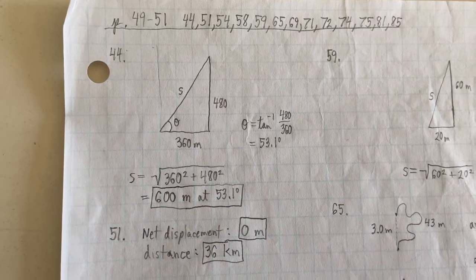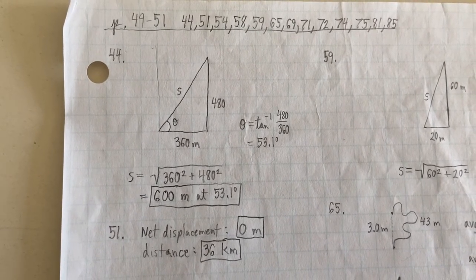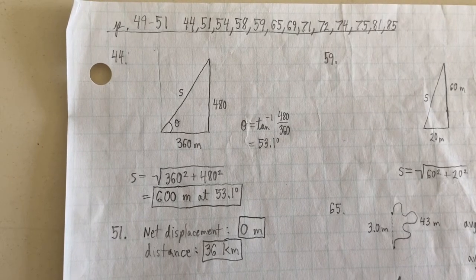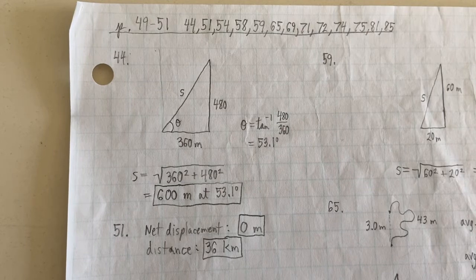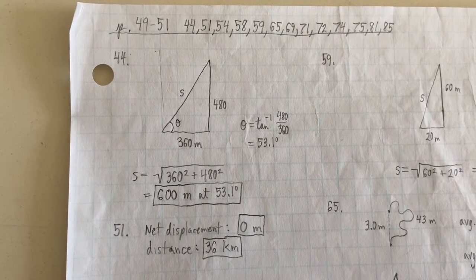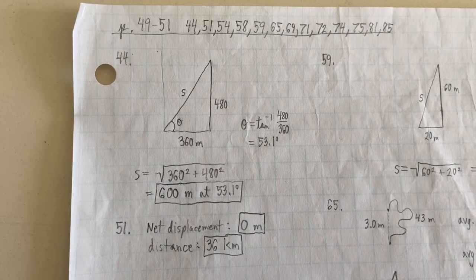So what we have here is just a little bit of trig going on. We draw our right triangle. We find theta by doing inverse tangent. And then we find our resultant by using the Pythagorean theorem. So the answer is 600 meters at 53.1 degrees.